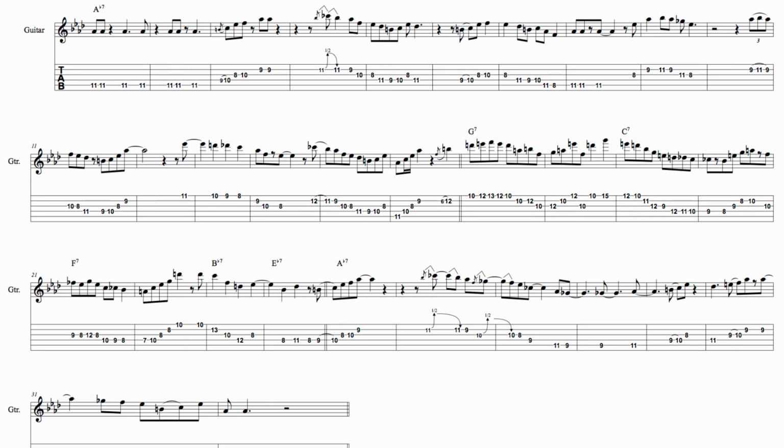Throughout the B section, Christian again draws his notes almost exclusively from the Mixolydian mode. He uses the Mixolydian mode of each chord of the cycle of fifths progression. For example, G Mixolydian is used over the G dominant 7th chord, C Mixolydian over the C dominant 7th, and so on.